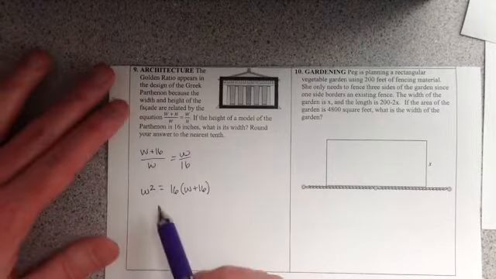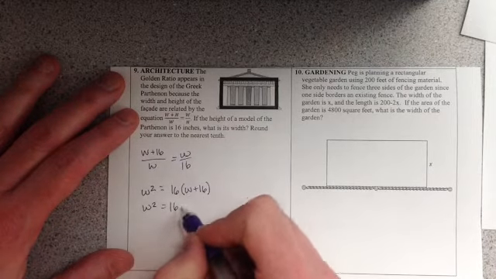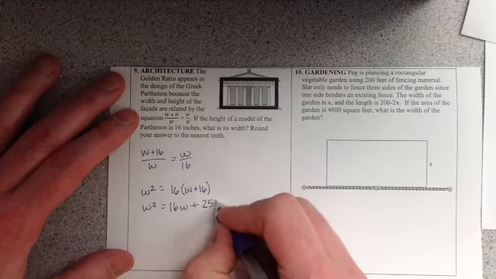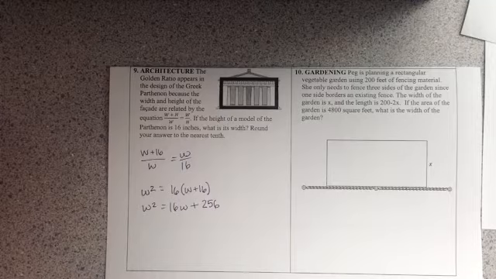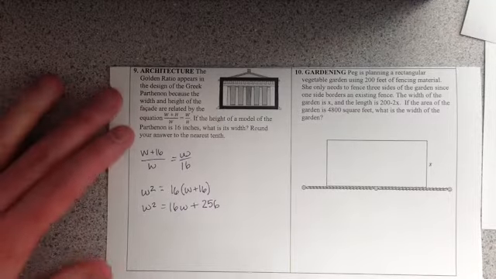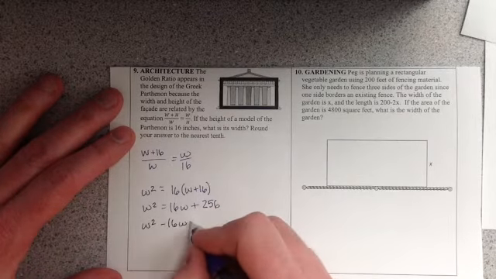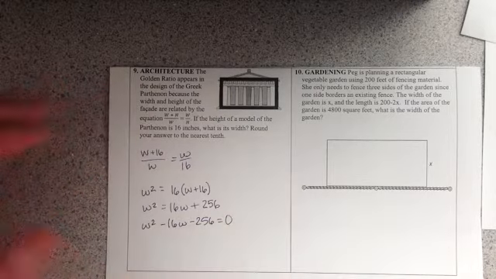Okay? Now, let's do the distributive property. W squared equals 16w plus 16 times 16 is 256. Now, I'm going to create a trinomial. W squared minus 16w minus 256 equals 0.